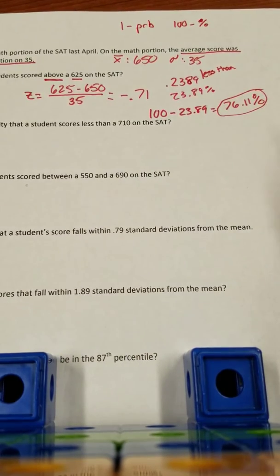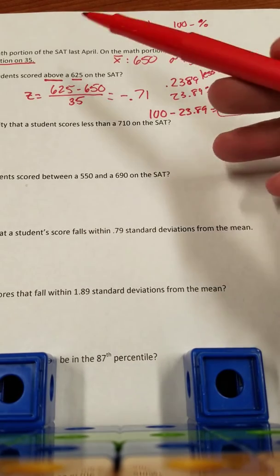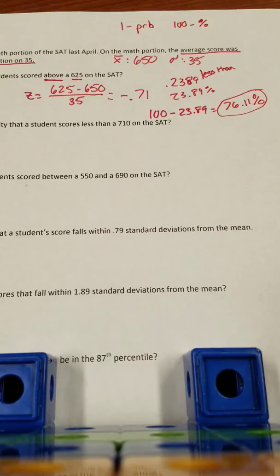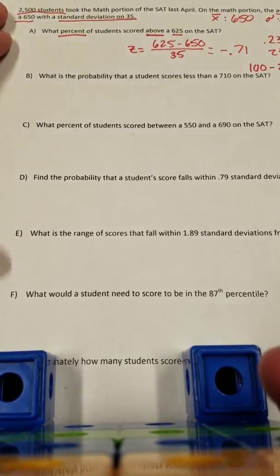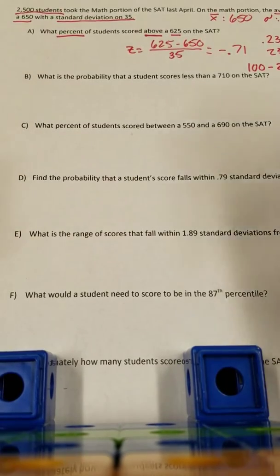So it told me I needed a percent. My final answer is a percent. It told me I needed above, so that's why I had to subtract from 100, and then I have my data point. So 76.11% of students scored above a 625. Let's look at the next problem. Read through it real quick. I need you to underline what you think is important.